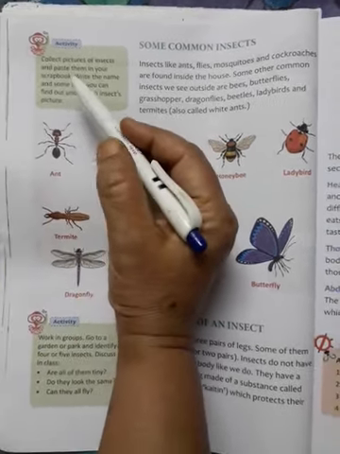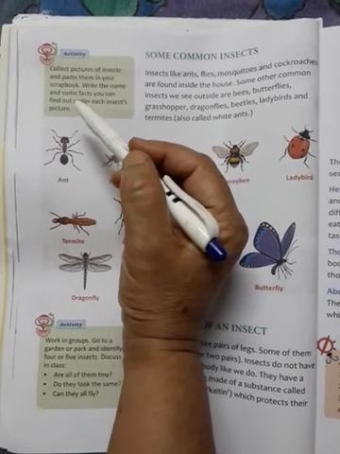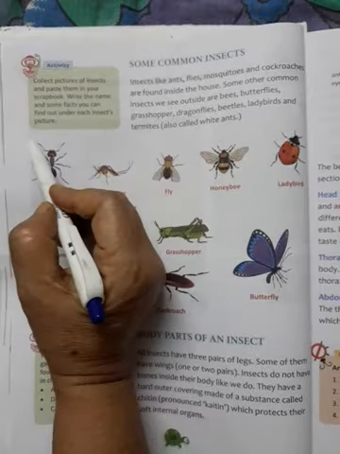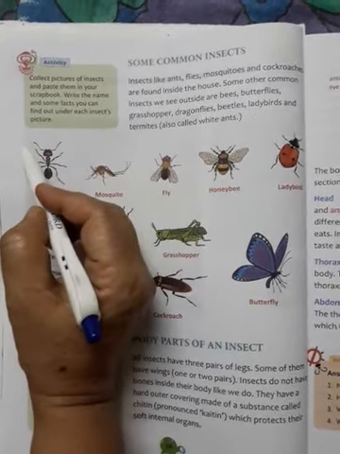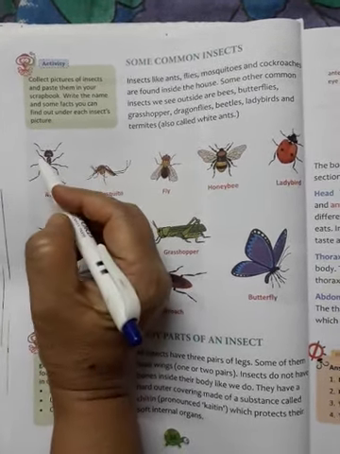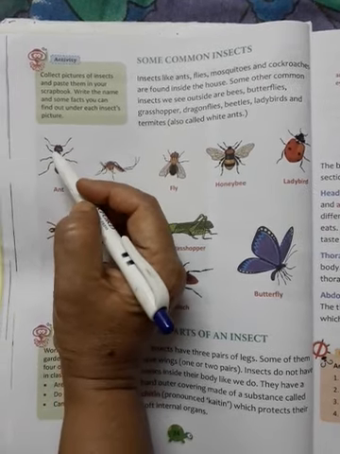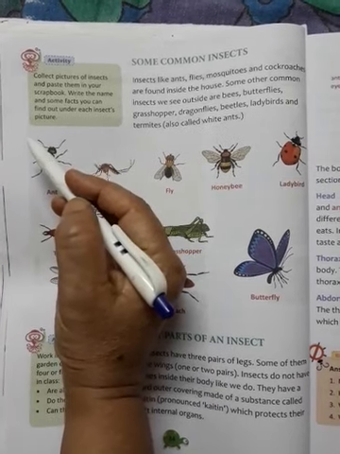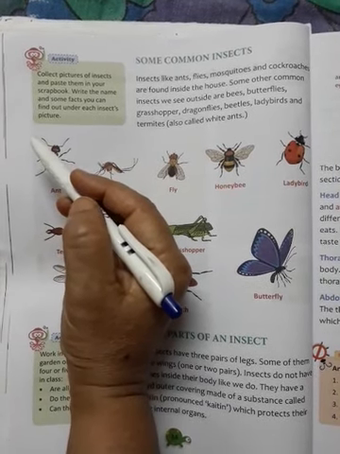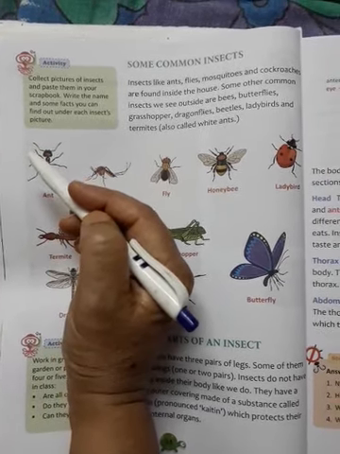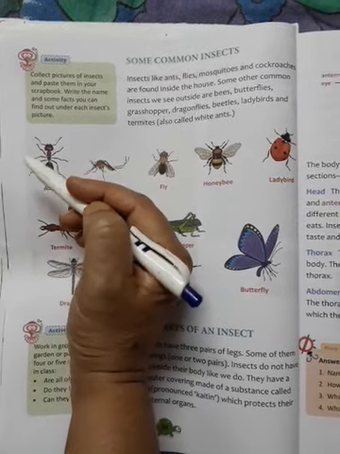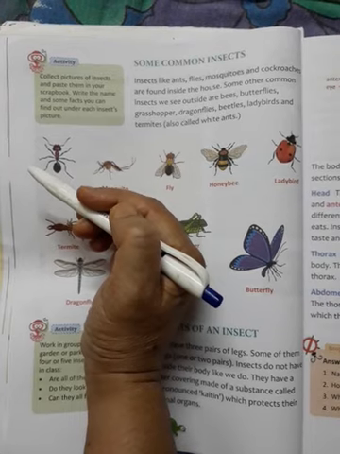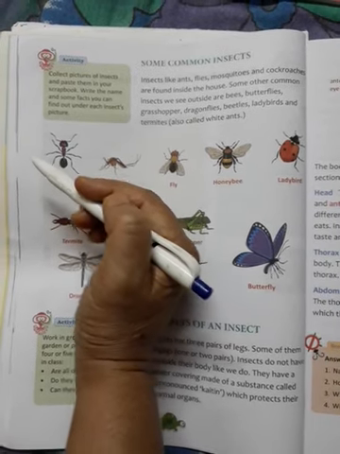So for any insect, supposing a mosquito, you get the picture of a mosquito, you stick it in your copy, write the name mosquito, and write one line. Mosquitoes bite human beings or animals, they suck the blood, like this you write. Or butterfly, you stick the picture of a butterfly, write the name butterfly, say butterflies are colorful, they move from flower to flower, collecting the honey, and so on.